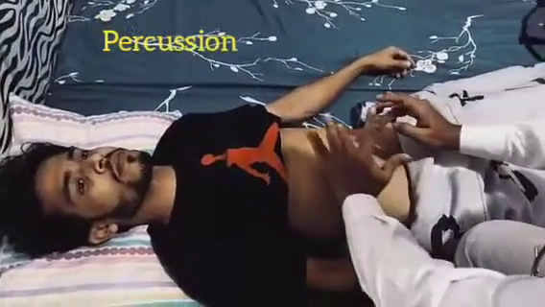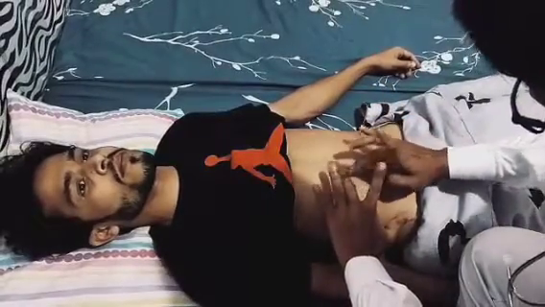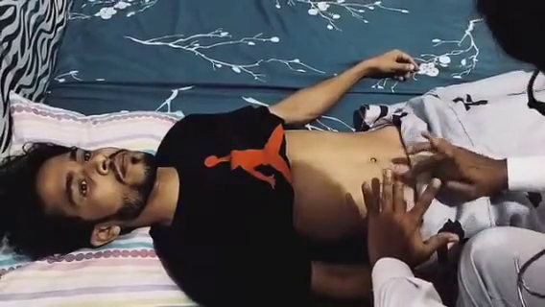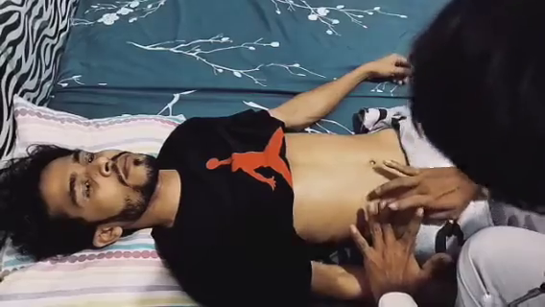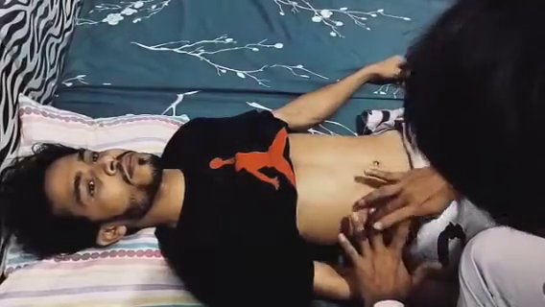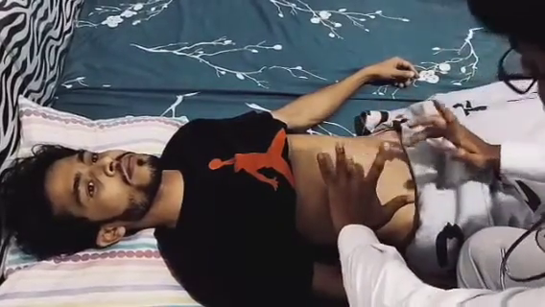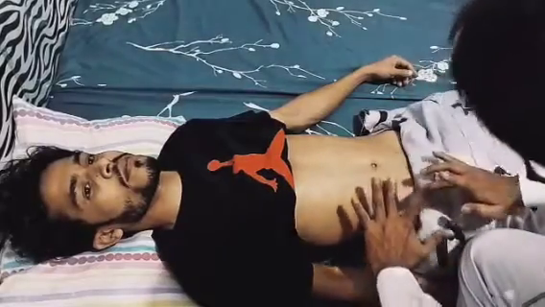Percussion helps you assess the amount and distribution of gas in the abdomen, viscera, and masses that are solid or fluid-filled, and the size of the liver and spleen. Percuss the abdomen lightly in all four quadrants to determine the distribution of tympany and dullness. Tympany usually predominates because of the gas in the GI tract, but scattered areas of dullness from fluid and feces are also common.